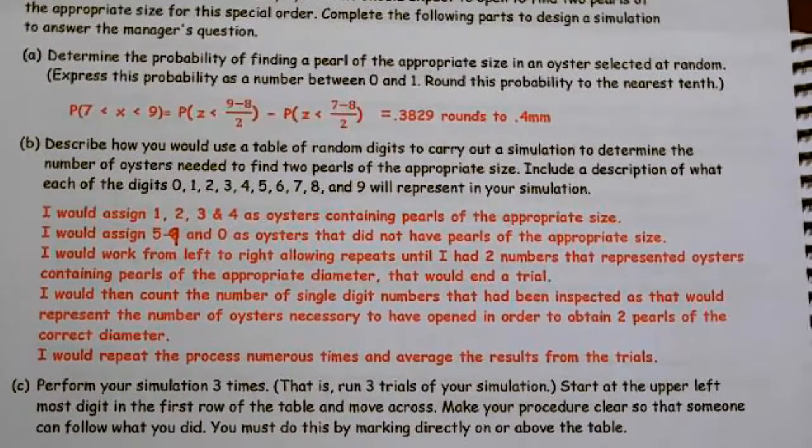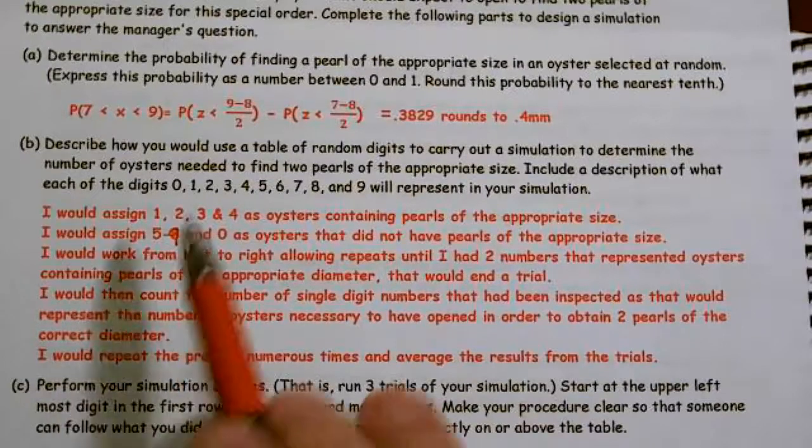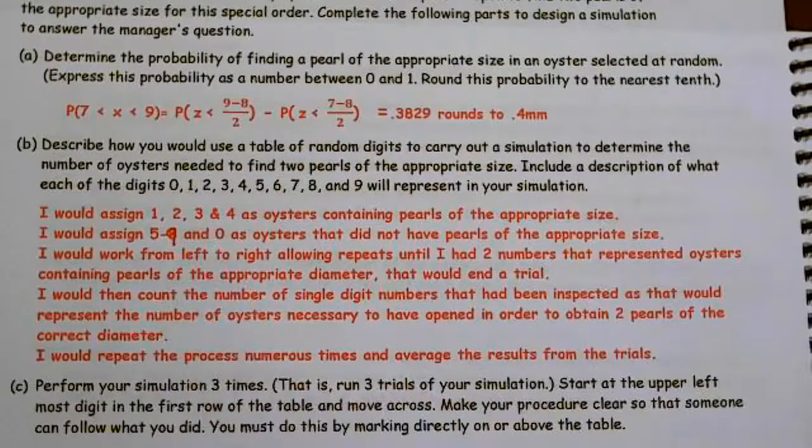Next thing, it says perform that simulation 3 times. In other words, run 3 trials, and I assign 1 through 4 as oysters. Everything else is not oysters, or not pearls of the right size. Then start at the upper leftmost digit and make your procedure clear so someone can follow what you did. All right, so here we go.